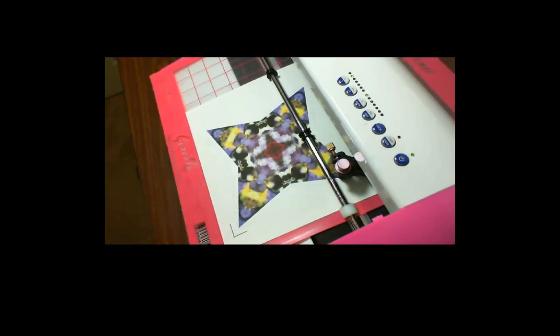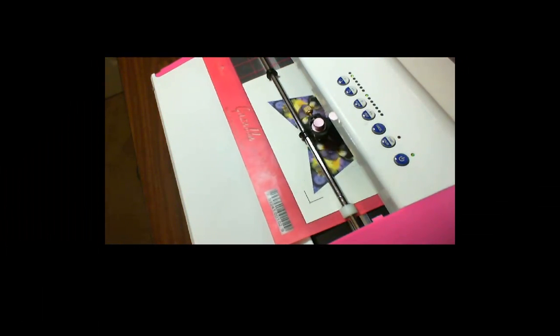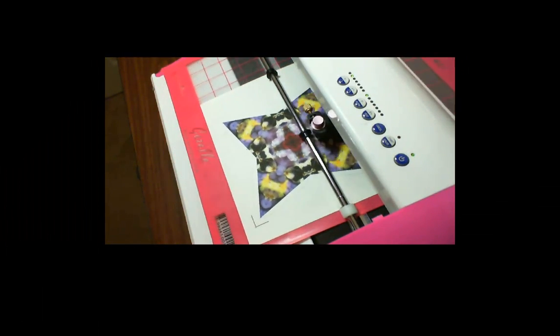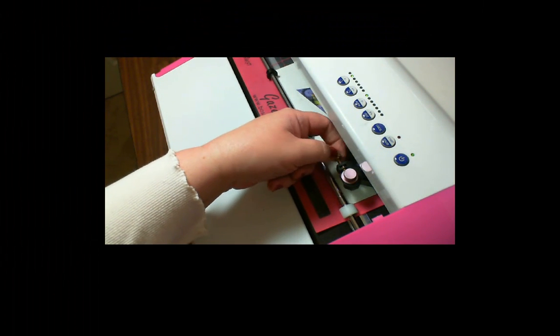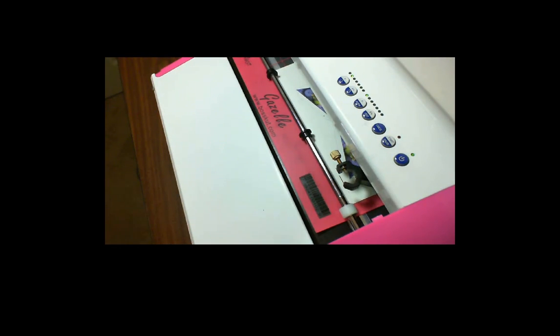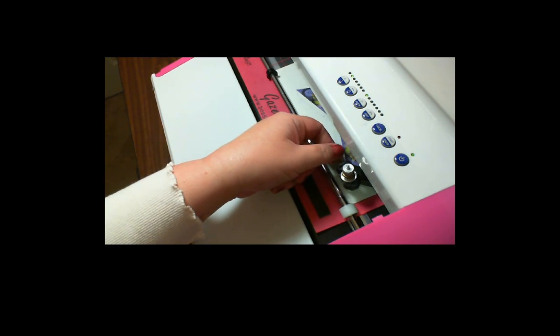So you can see the engraving tool is going around the edges of the image, and then it's going to make that square in the center. Now gently remove the engraving tool, and if you do move the head of the laser, you need to do the alignment again. So just take your time, put the blade in, and I'm going to just tighten up the bolt.